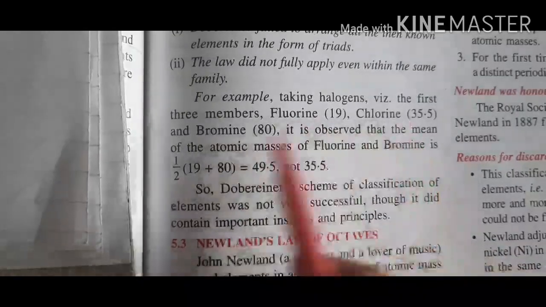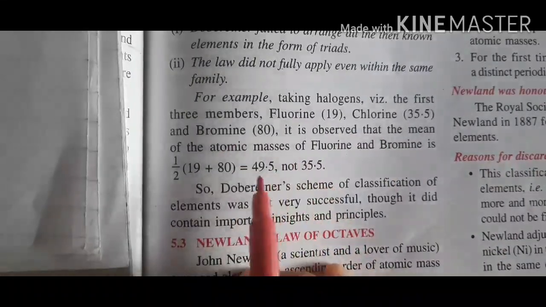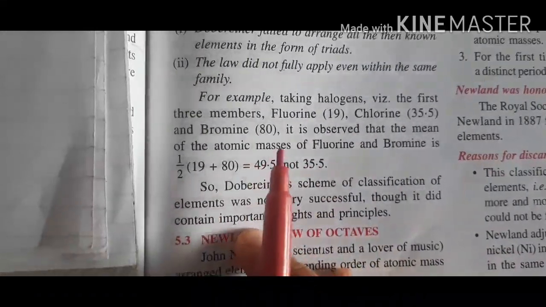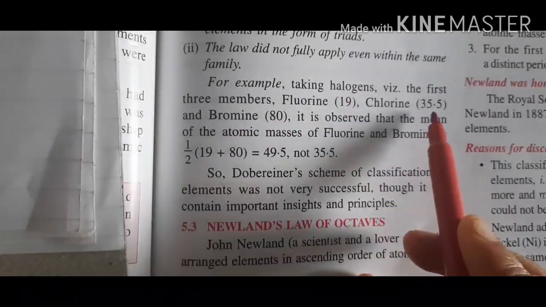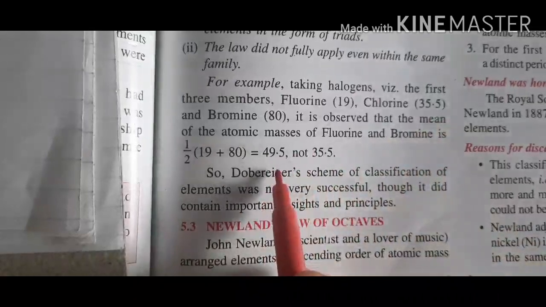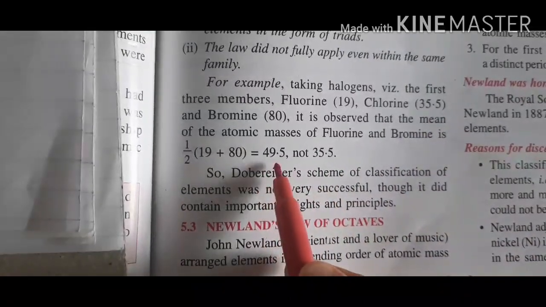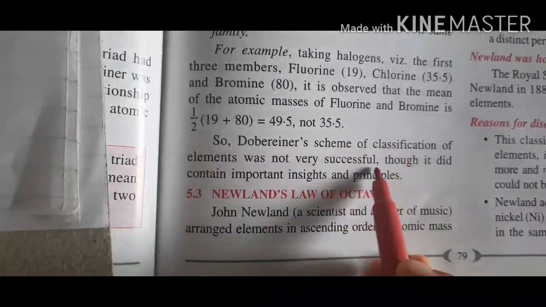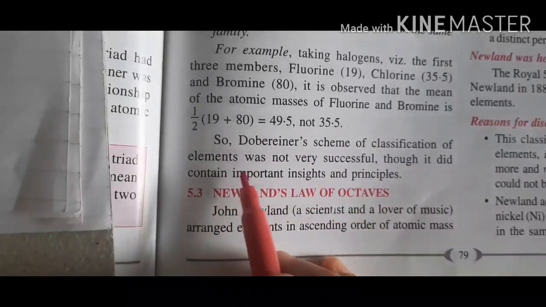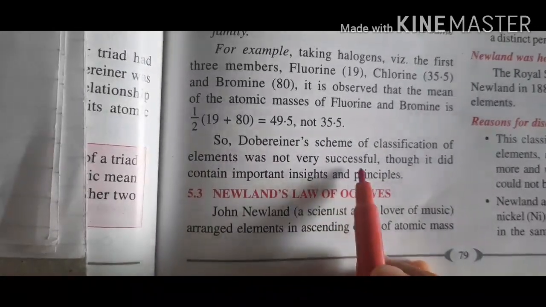So if we take the average of fluorine and bromine, then 35.5 should be there. But instead of 35.5, it comes to 49.5. So Dobereiner's scheme of classification of the elements was not very successful.